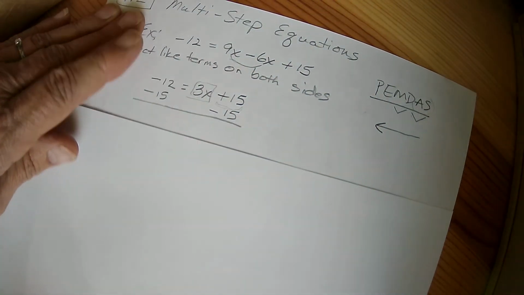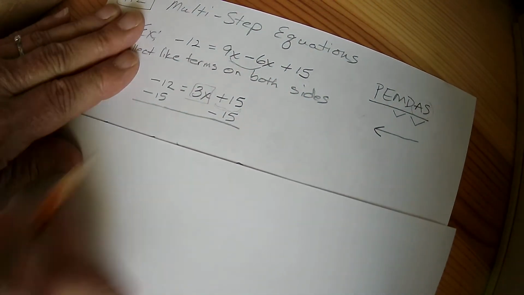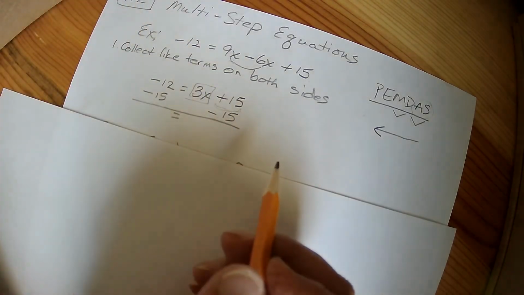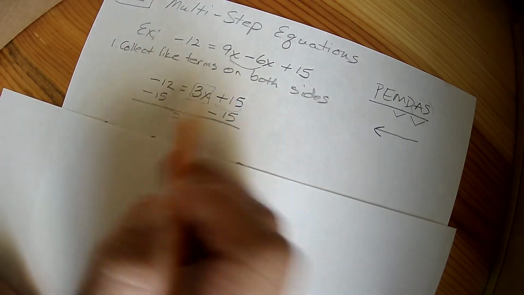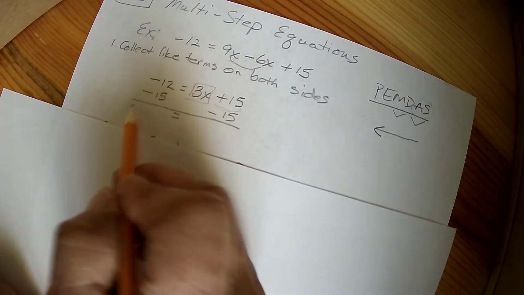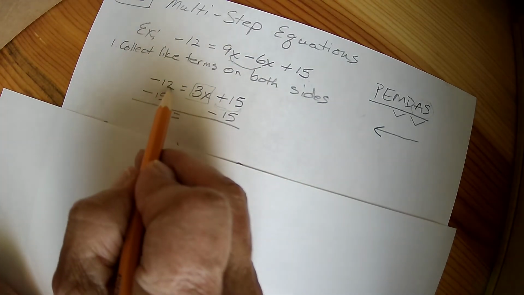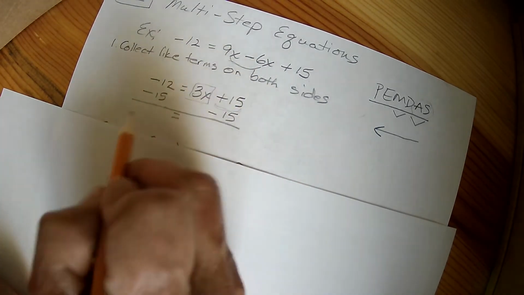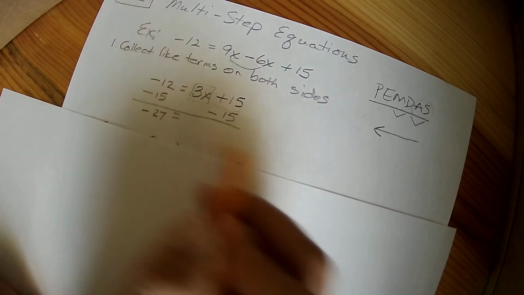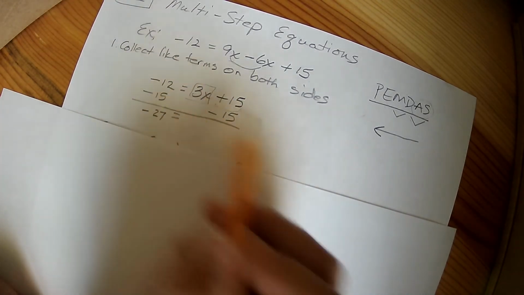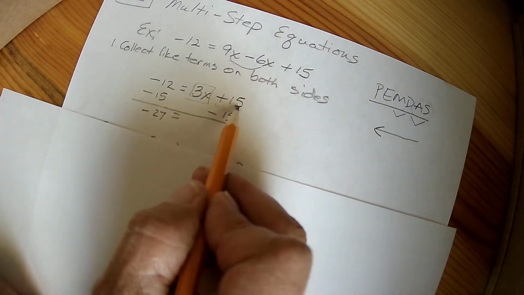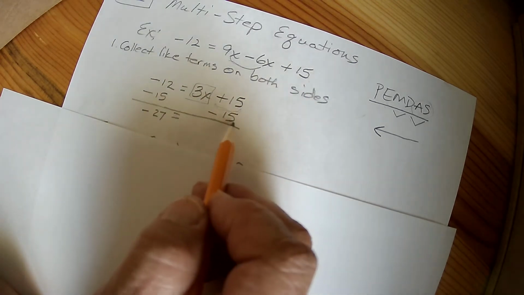The first thing, this drives me nuts when kids don't put this in there. You've got to have that equal sign. Put that in there first. Let's work on the left-hand side first. Negative 12 minus 15 is negative 27. And 3x is the only thing left on the right-hand side because 15 minus 15 is 0. That's why we did that.